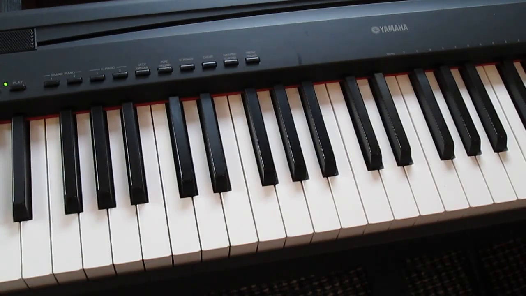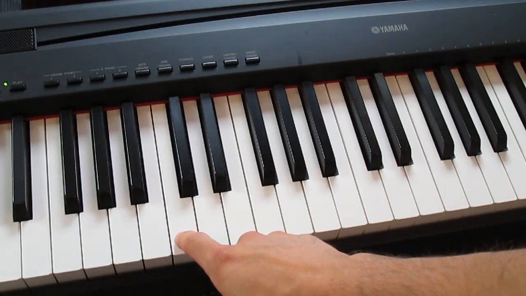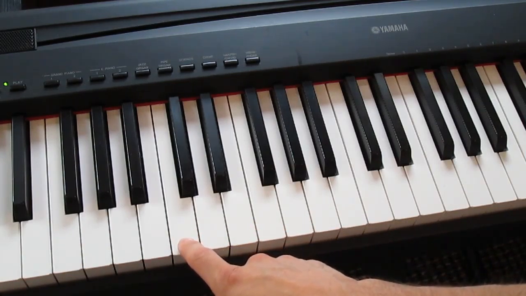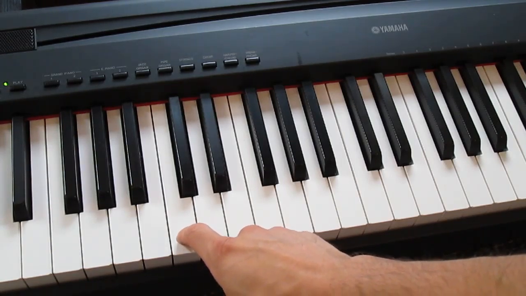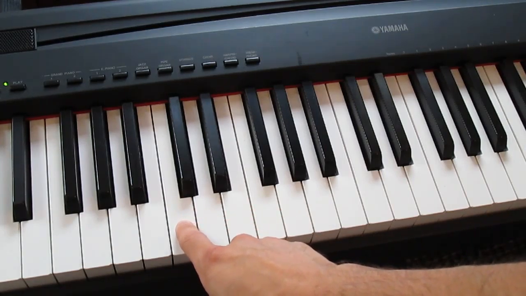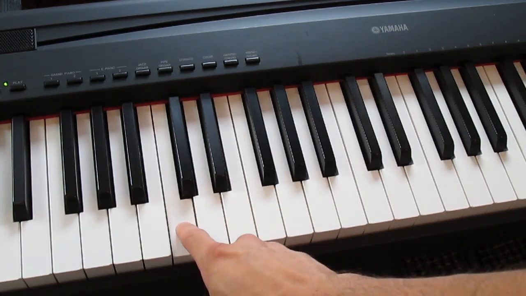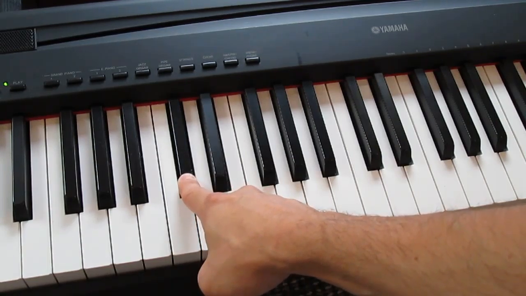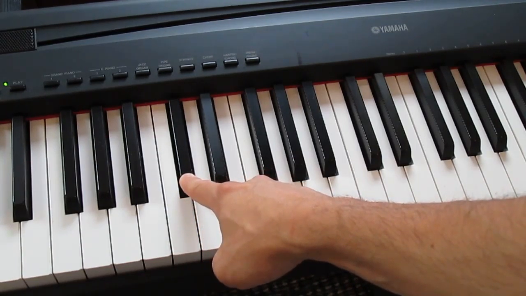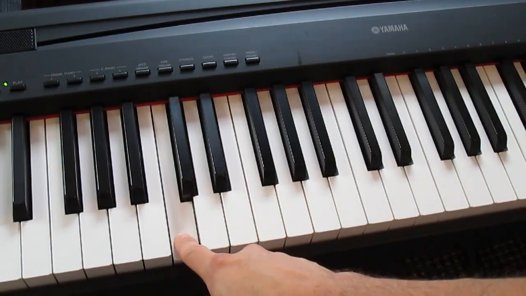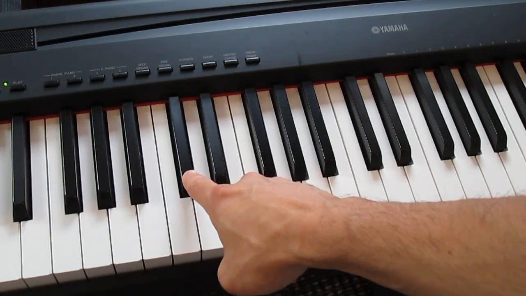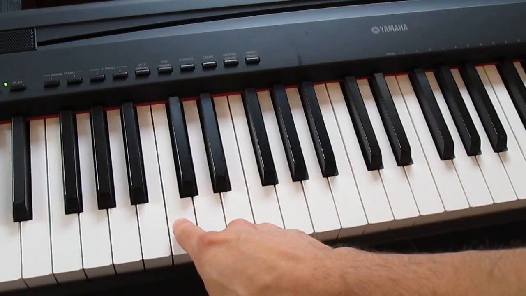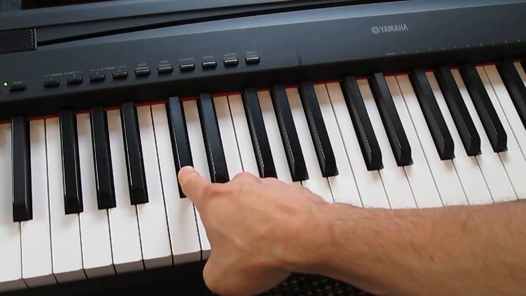A half step is any note just immediately to the right or left of the one that we are playing. Let's start on C. If I go a half step up, that means I would be going from C to C sharp, because that's the closest thing I can play. If I were going from C to D, I would have skipped C sharp, which means it is no longer a half step. So once again, a half step up from C is C sharp.